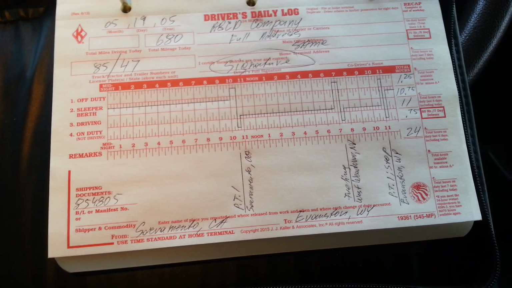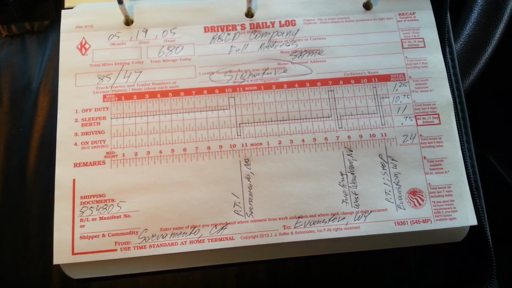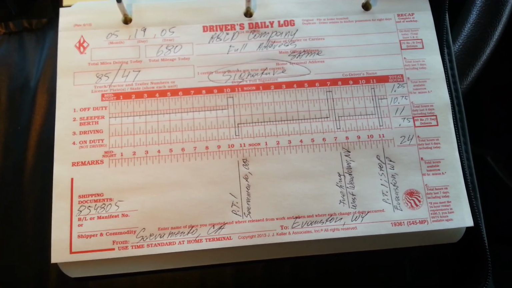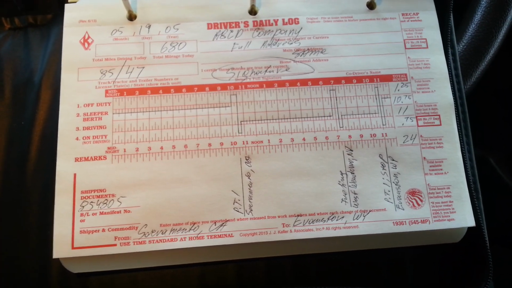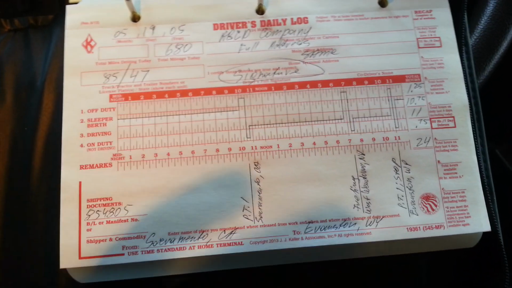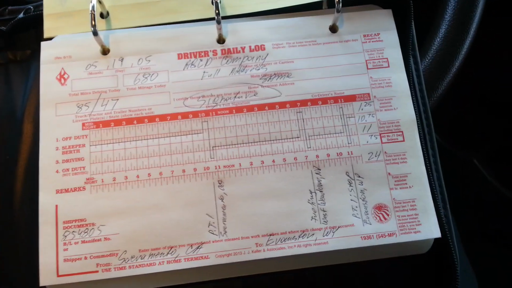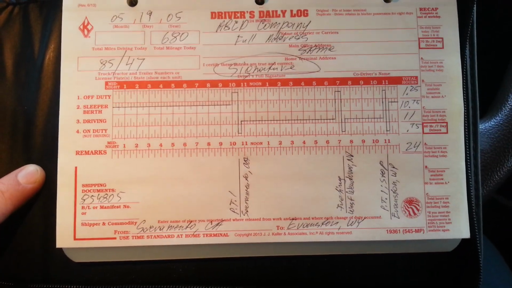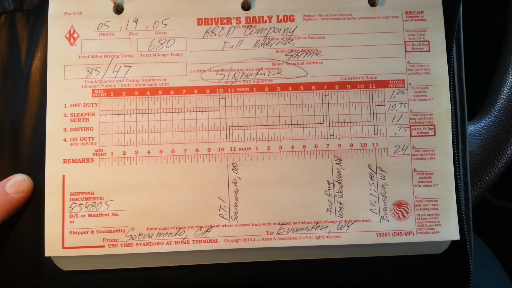if you look at how I did it, I put myself on off duty. Off duty is basically, for example, when you go wash your face, when you go to the restroom, when you go to the restaurant, when you're doing your own stuff, that's called off duty. Then guys, when you start your day, you have to do a pre-trip inspection. As you can see right there, I put pre-trip inspection in Sacramento, California.